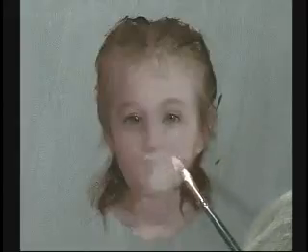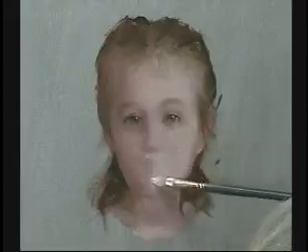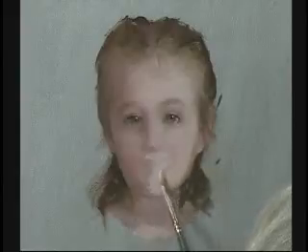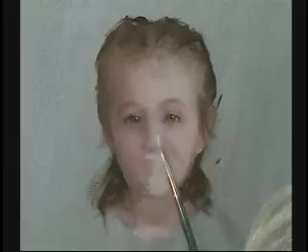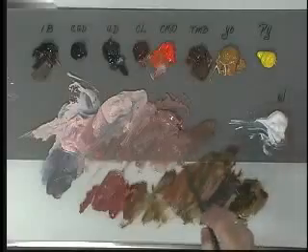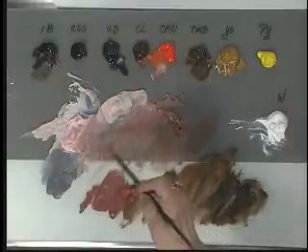Now I'm going back and I'm establishing more of the direct shape of the lower half of the face in preparation for painting the nose and the mouth. Observing how the light breaks into shadow, what that specific shape is, is part of the way that you capture the likeness of your individual subject.